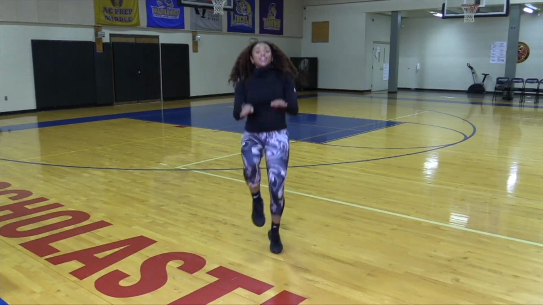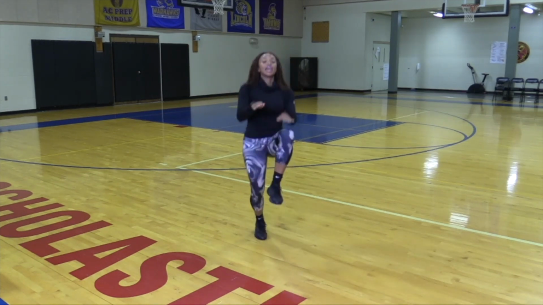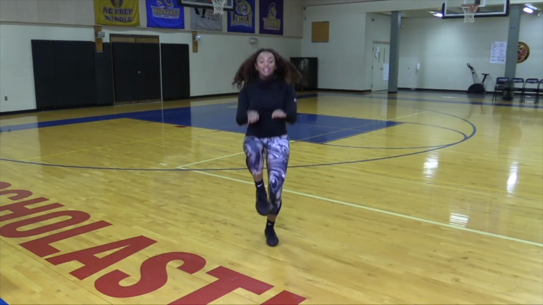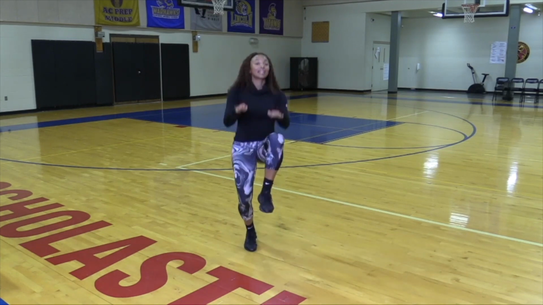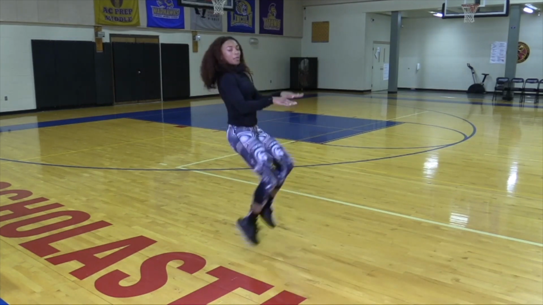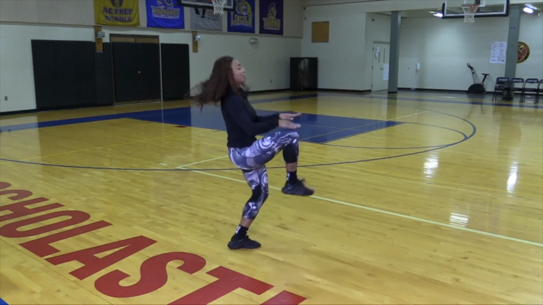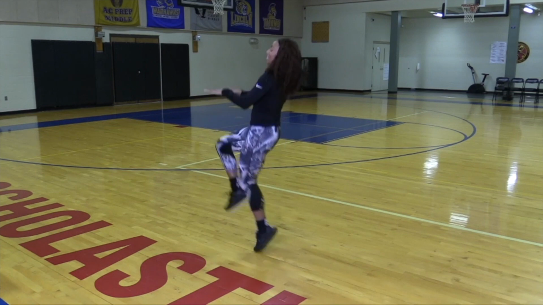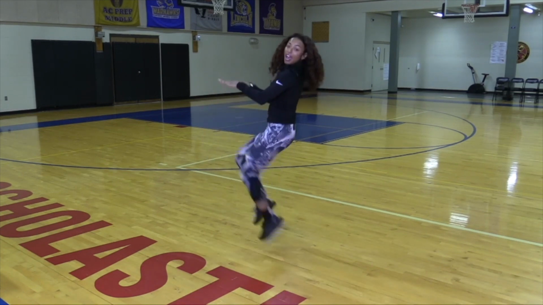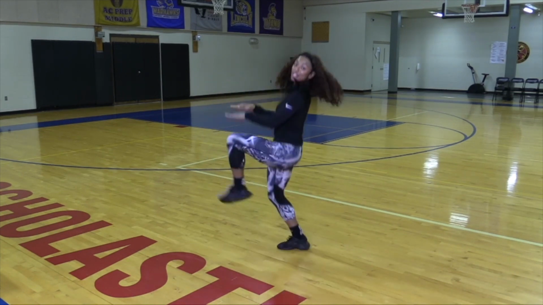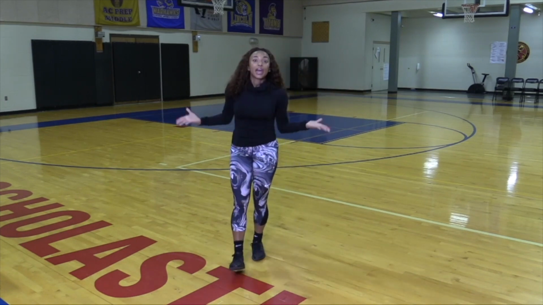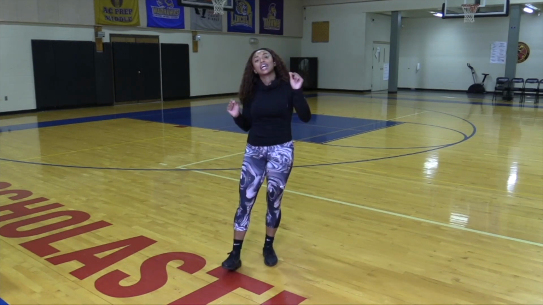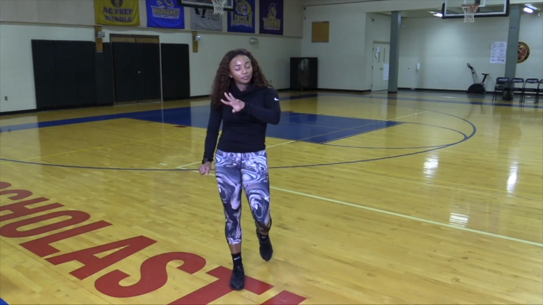Make sure you breathe in through your nose and out through your mouth. Keep going. Try to get them up as high as you can. You can turn sideways. Can you turn to the other side? You have 5, 4, 3, 2, and rest. Okay. Cardiovascular endurance exercise number 3.